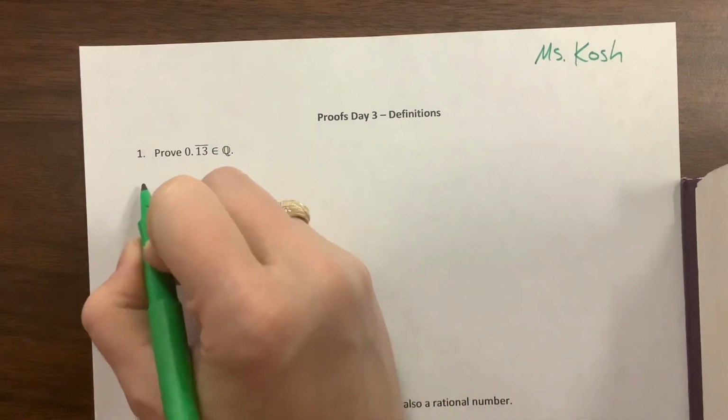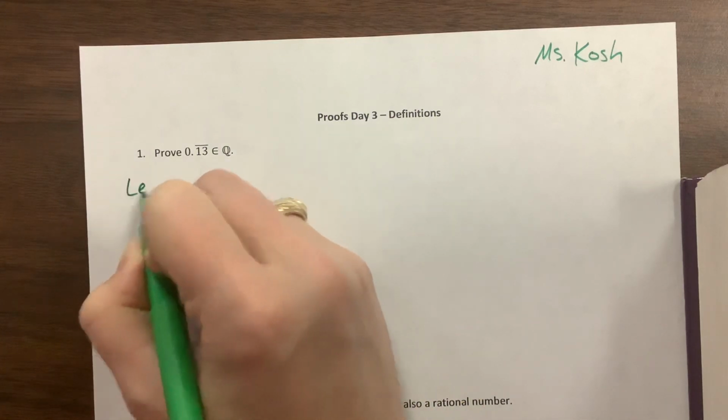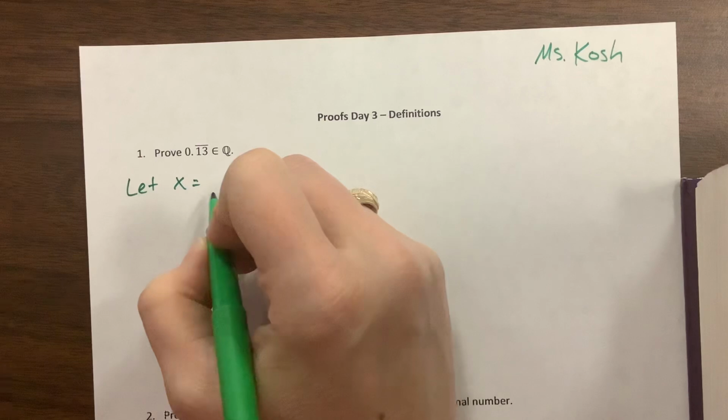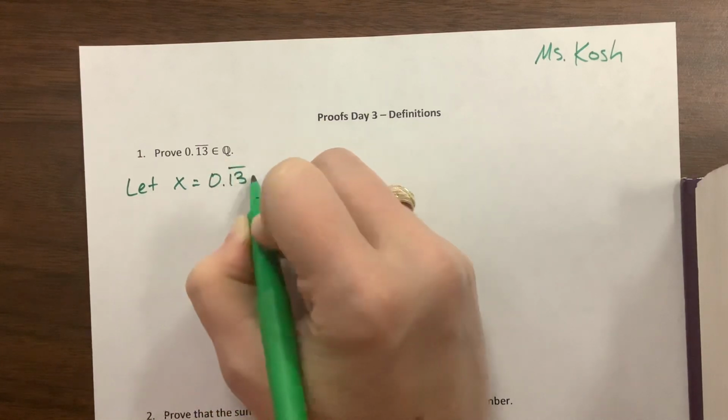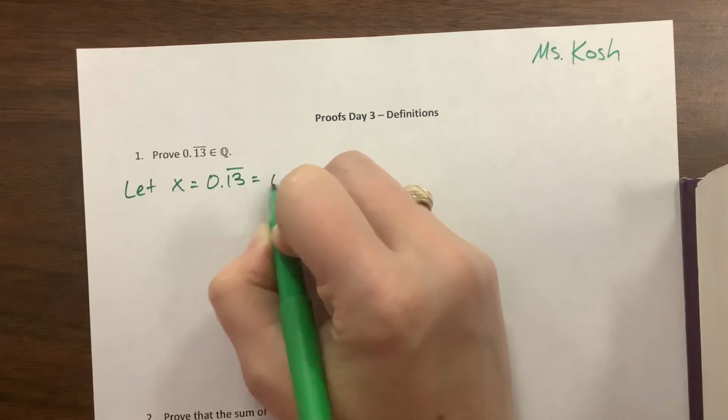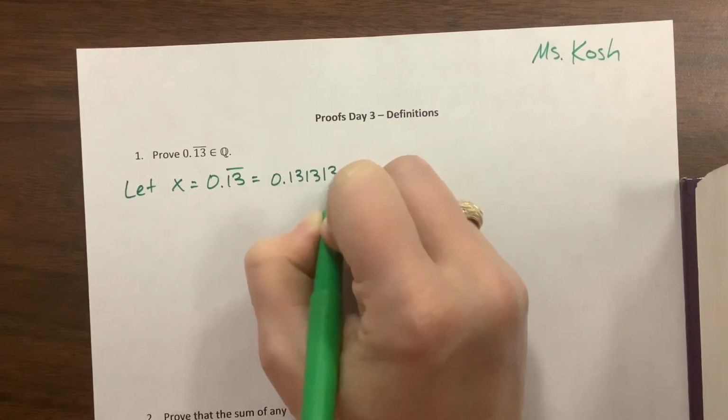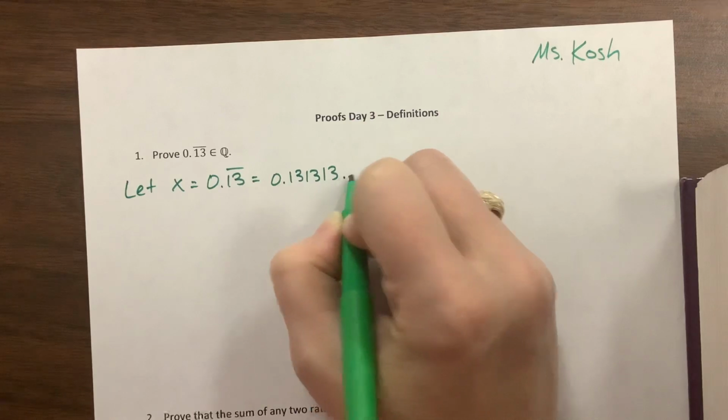One of them is that we can say let x equal 0.13 repeating, which is equal to 0.131313 and so forth, repeating.